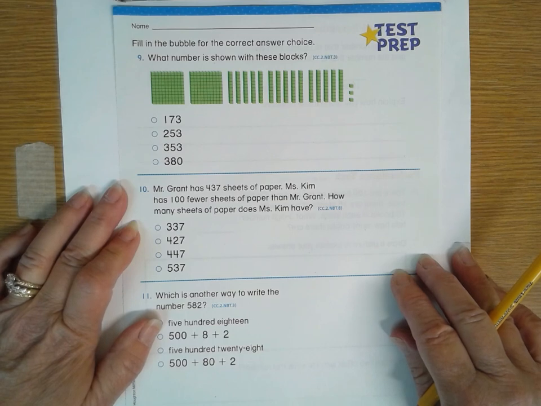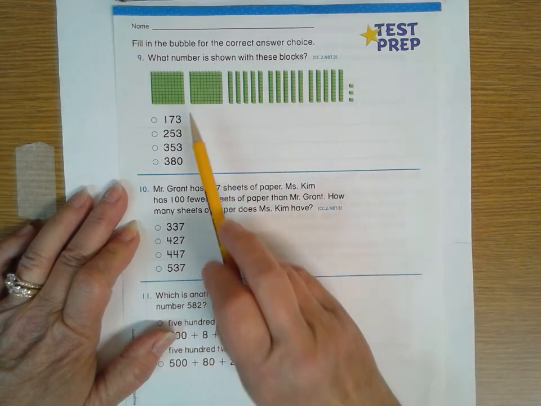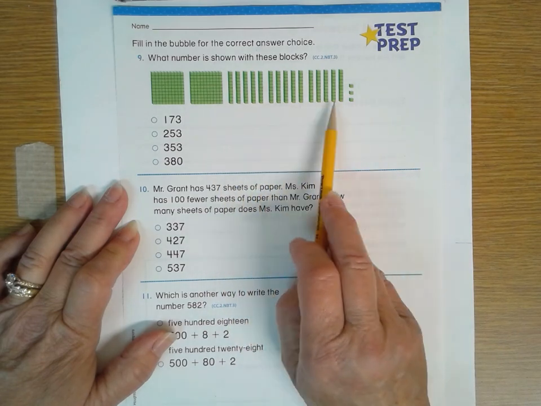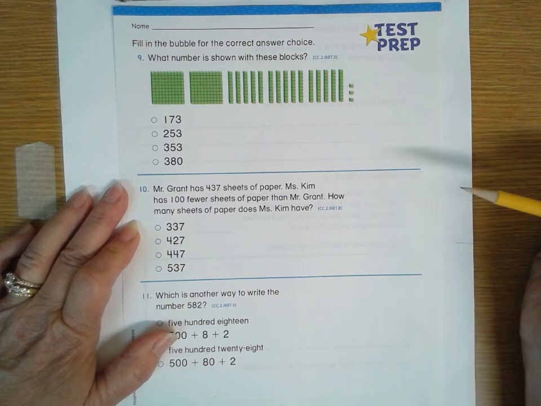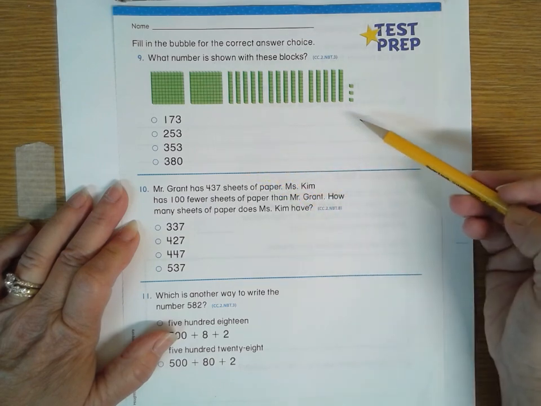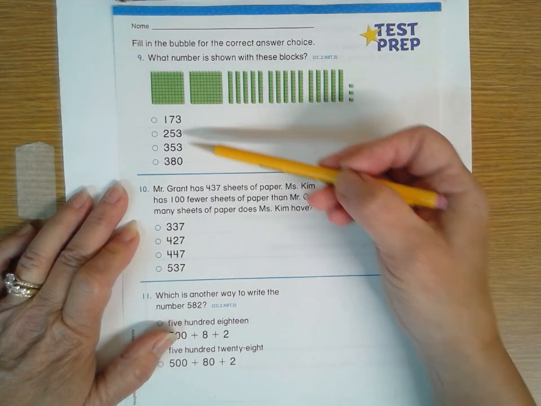What number is shown with these blocks? Okay, so I want to remind you again, you've got a lot of tens here. If you can make a group of 10 tens, you should do that so that you can count and see what your number is and find it here.